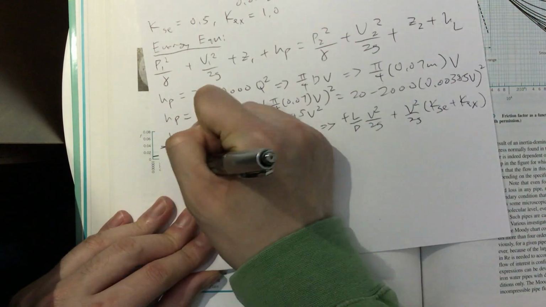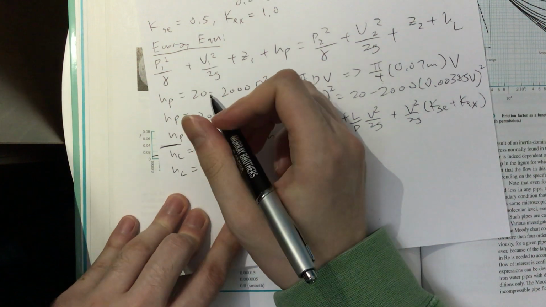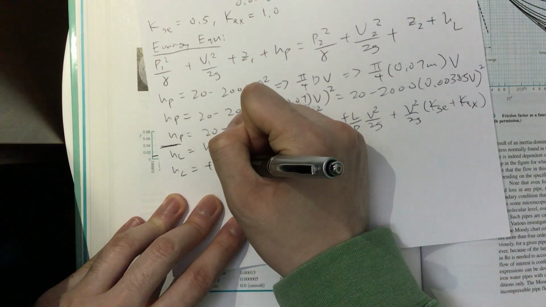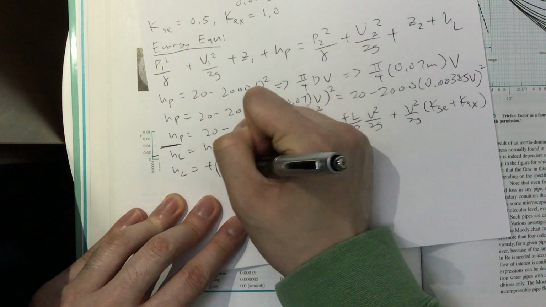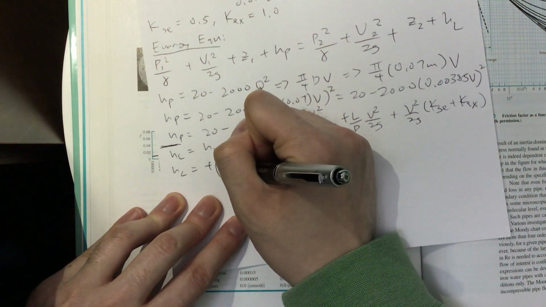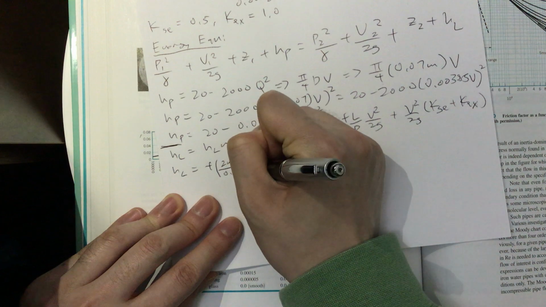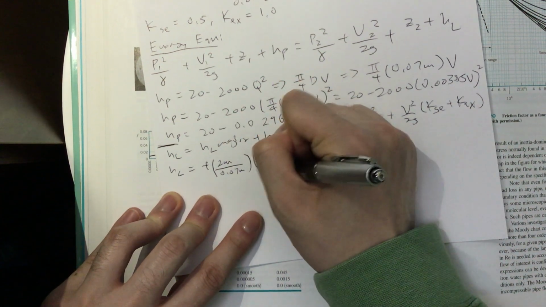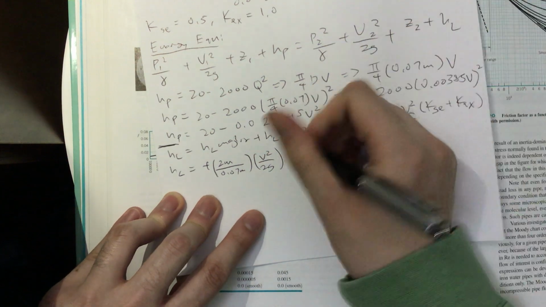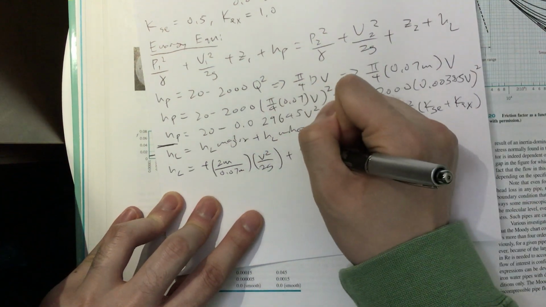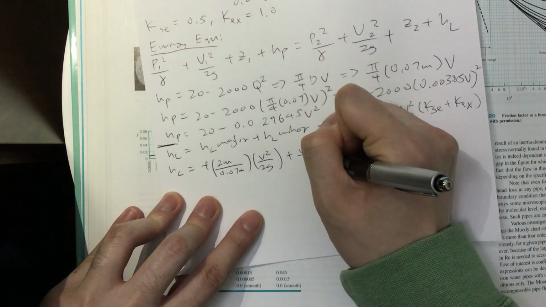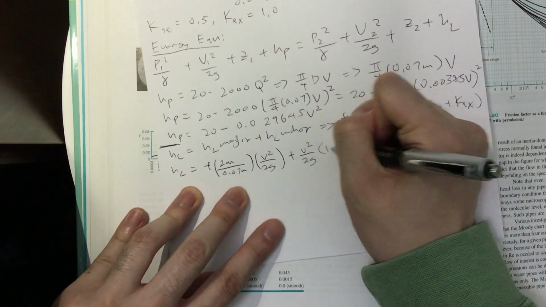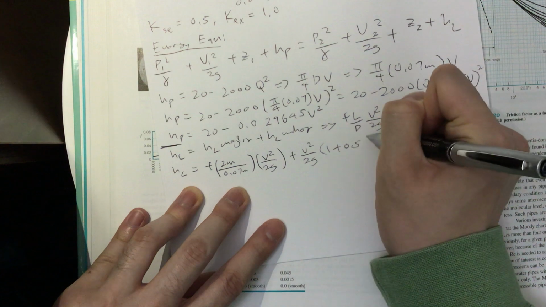So that's going to leave us with the equation. Plugging in: friction factor, which we're going to find in a little bit, 2 meters, 0.07 meters, V squared over 2 gravity, 9.81, we're going to plug it in later, plus another V squared over 2g, 1 plus 0.5, that's 1.5.